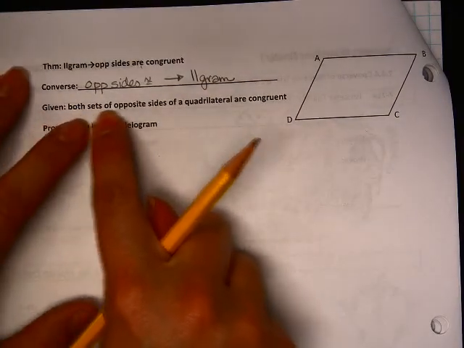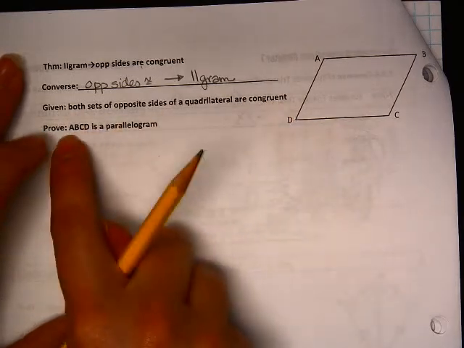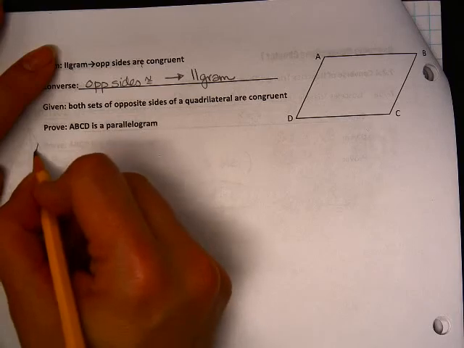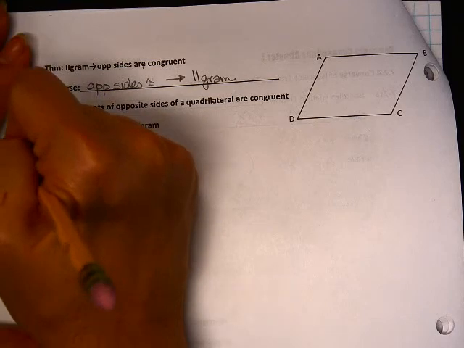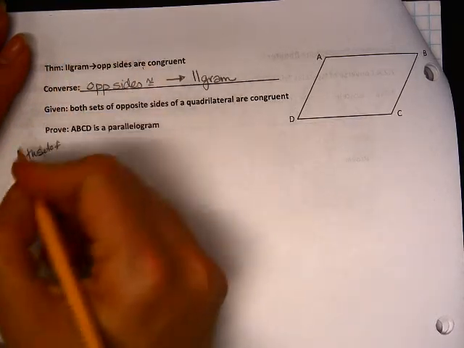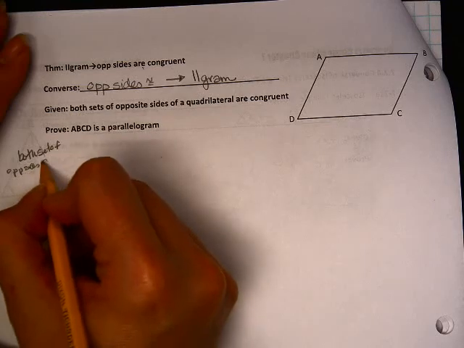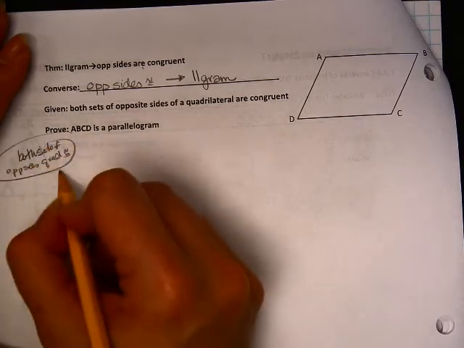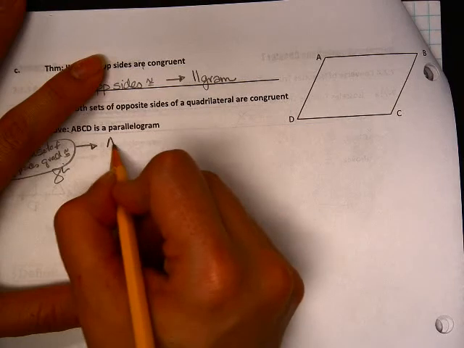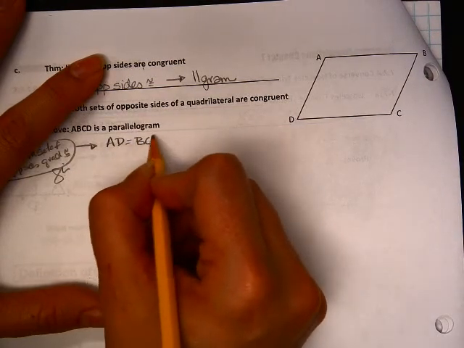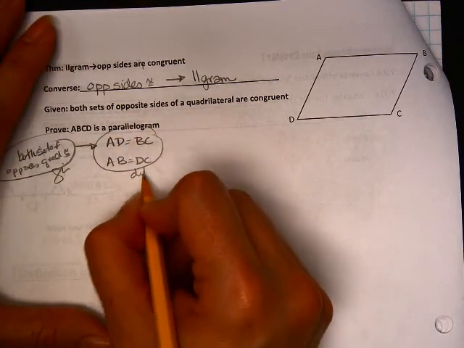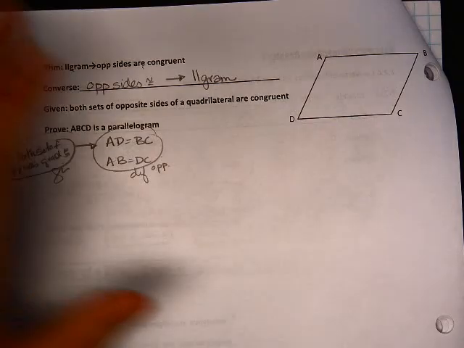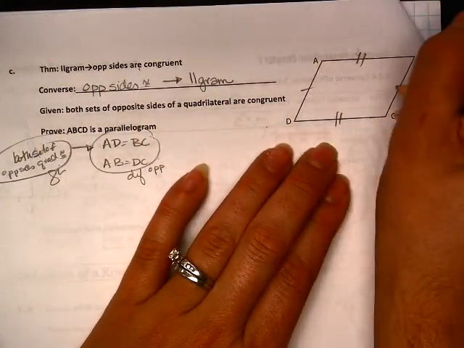So we're going to be given that both sets of opposite sides of the quadrilateral are congruent, and we're going to try to prove that it's a parallelogram. So we'll go ahead and start with our original that we had. Both sets of opposite sides of a quadrilateral are congruent. So that is our given. And what that means specifically is that AD is equal to BC and that AB is equal to DC. And the reason I know that is that is the definition of opposite. So these specific ones and these guys here.